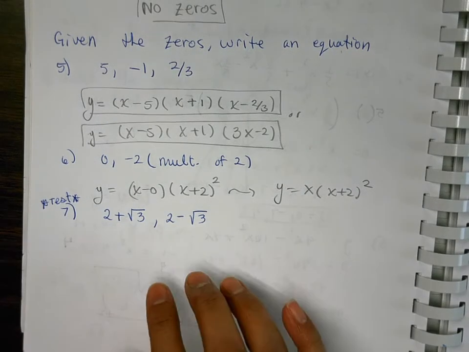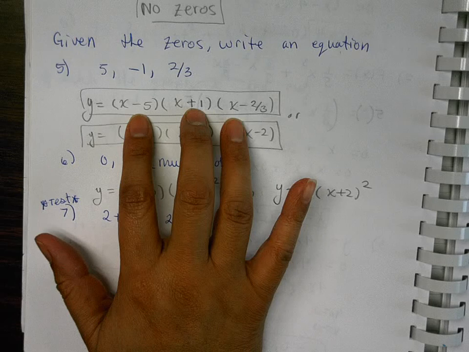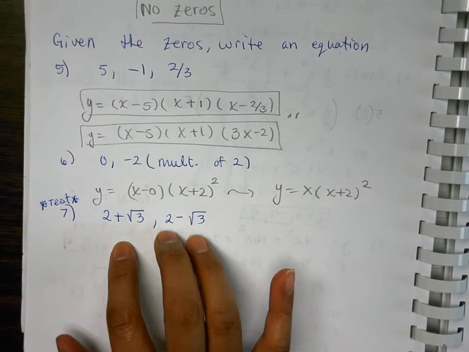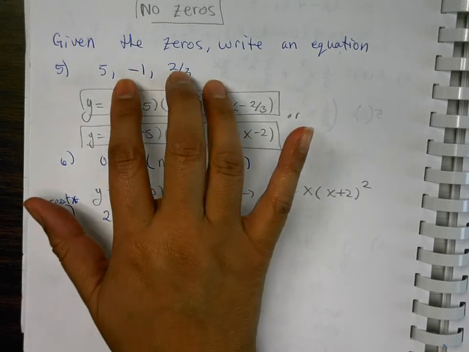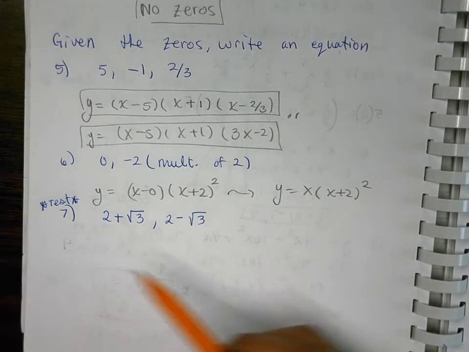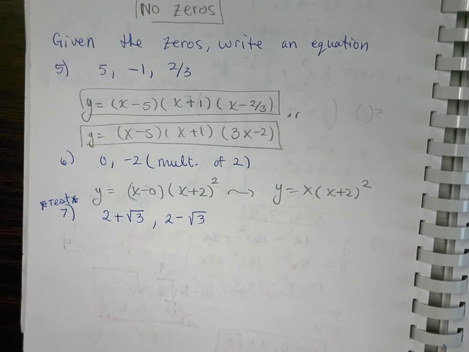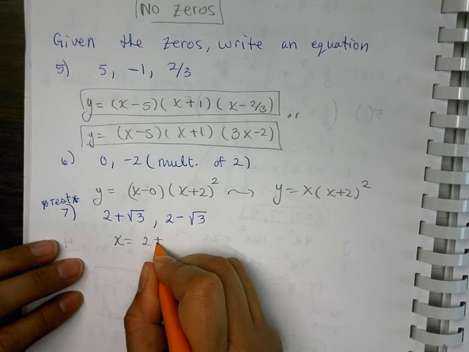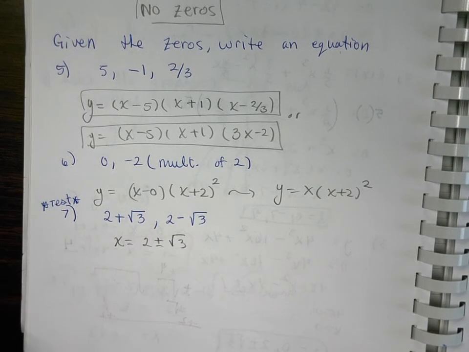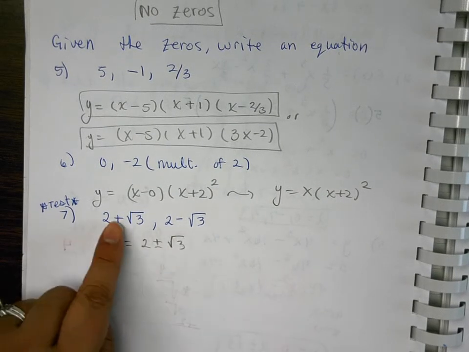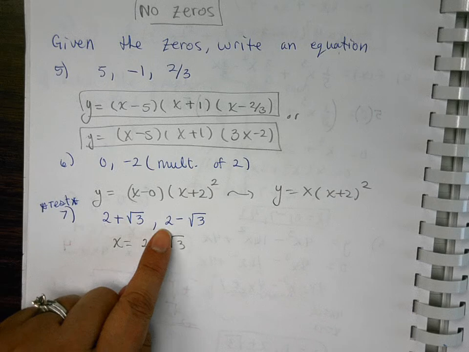Do not do it the way we did up here. Do not. Do you see that these are different types? These are radicals, and we don't want to treat it the same way as we did up here. Got it? All right, so here is what you do. We are going to work our way backwards. I'm going to do this. X equals 2 plus or minus root 3. Do you agree that 2 plus or minus root 3 is this here? Yes or no? Yeah. All right.